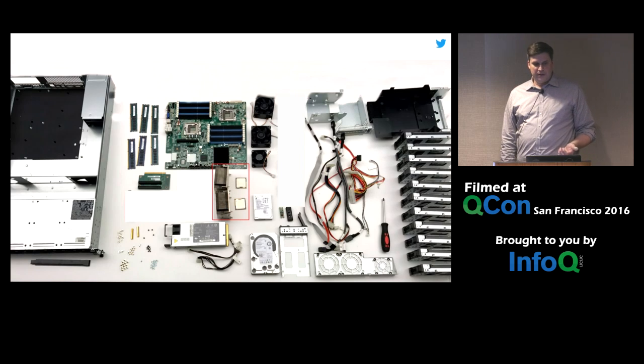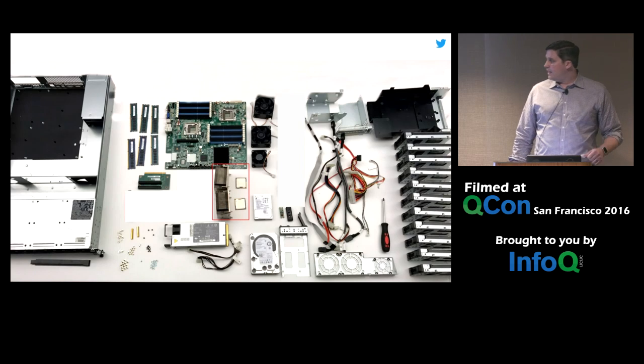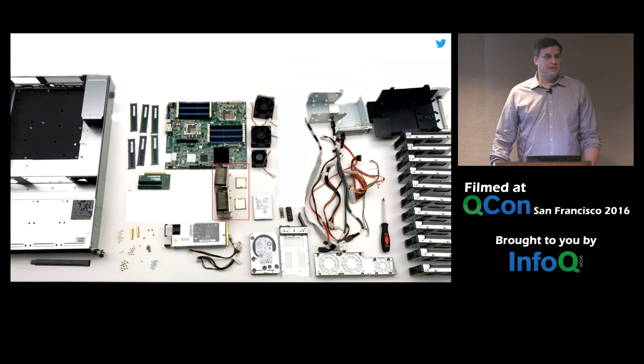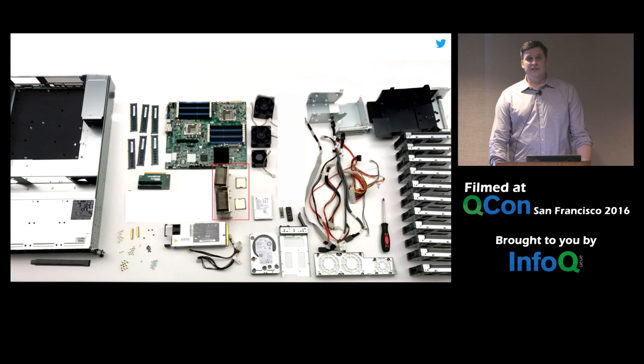Now we have dual CPUs. We couldn't get data off the disk fast enough to keep those CPUs busy. So we were buying a class of CPUs that was relatively expensive, and those CPUs were spending a lot of their time idle. So we're going to get rid of one of those from our new design.